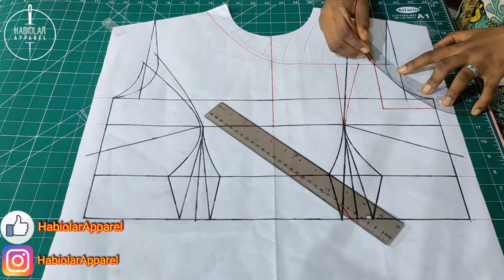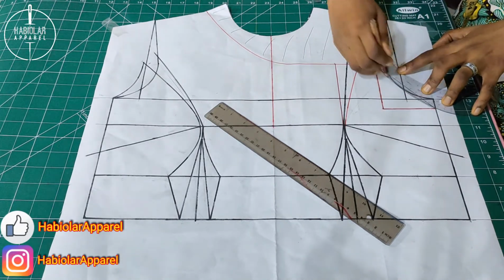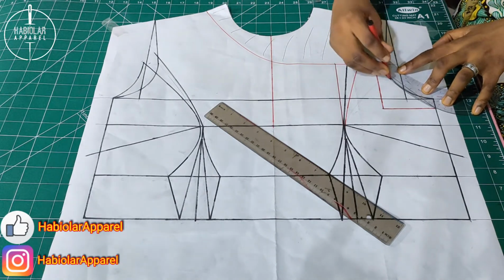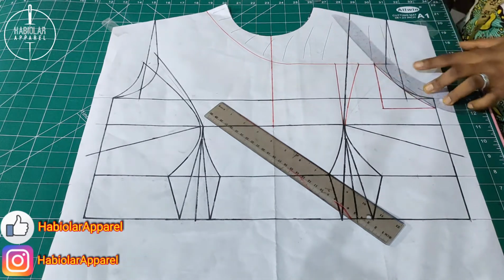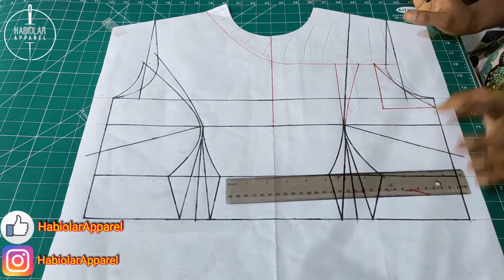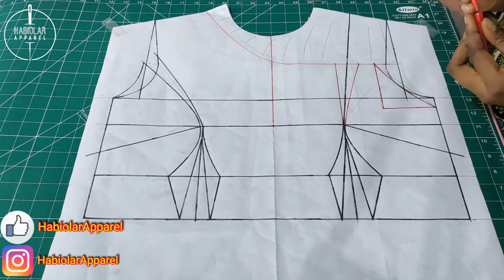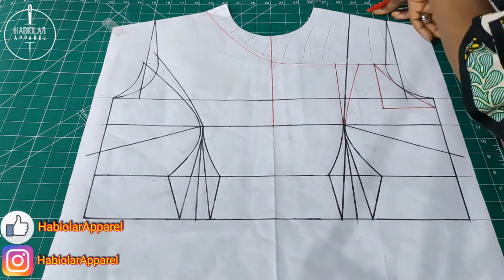If it is too curvy, it will be showing your bust. Can you see? To reveal your bust area. So I just, can you see? So perfect. So when we are drafting the shoulder, that is when we need the round shoulder.